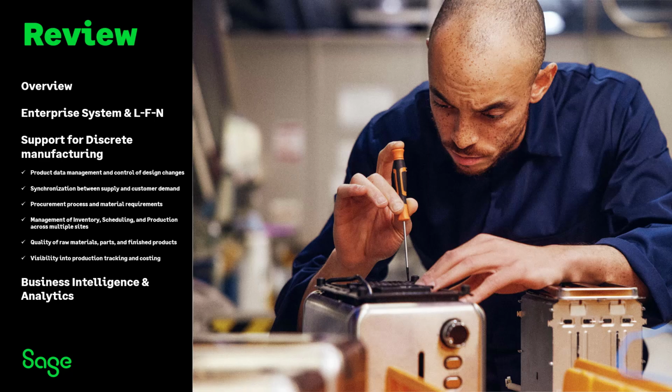As we reach the coffee grinds at the bottom of our cup, let's review. We gained insight into Sage X3's enterprise-level system capabilities and got comfortable with its look, feel, and navigation. We reviewed how Sage X3 supports discrete manufacturing requirements and optimizes business processes by improving product data management and control of design changes, synchronization between supply and customer demand, procurement process and material requirements, management of inventory, scheduling, and production across multiple sites, quality control of raw materials, parts, and finished products, and visibility into production tracking and costing.